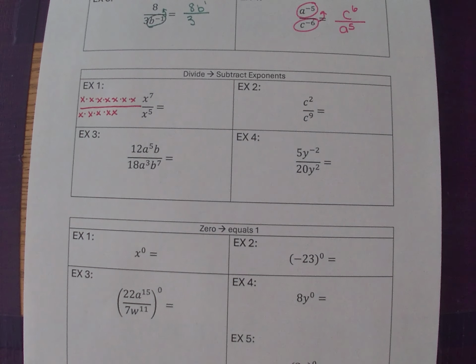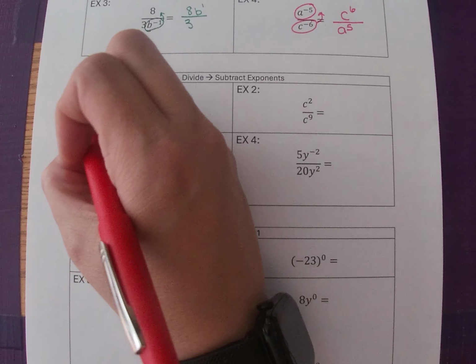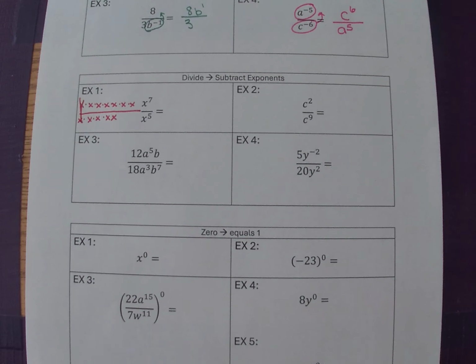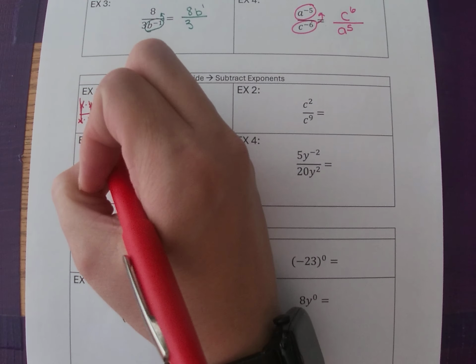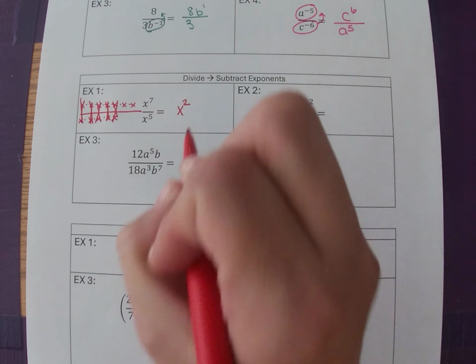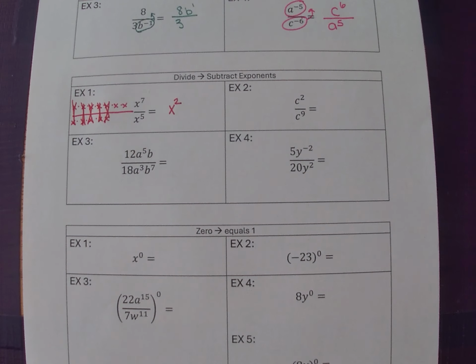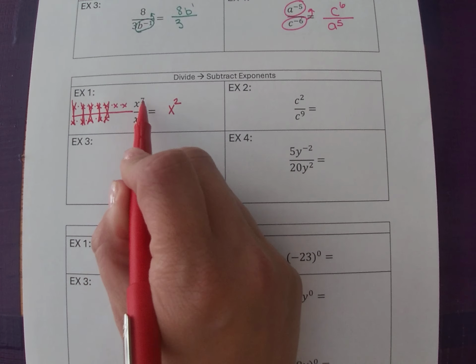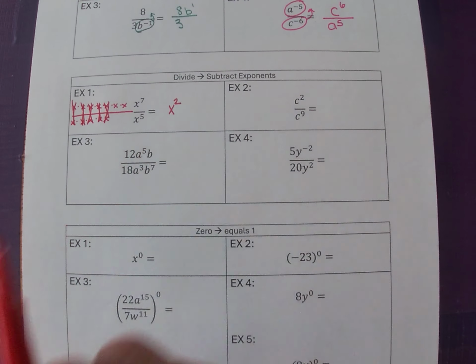But the key is that anything over itself is 1. 4 divided by 4 is 1. 7 divided by 7 is 1. So x divided by x is 1, and those cancel out. So all of these x's over themselves will cancel out, and I'll just be left with x squared. Well, instead of writing that out every single time, what we can do is subtract the exponents. So 7 minus 5 gives me 2.